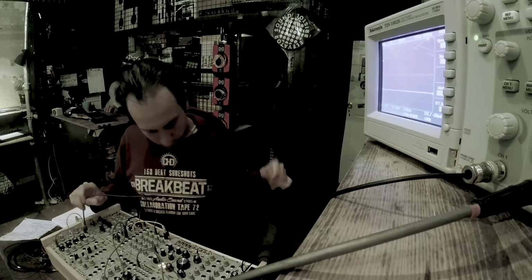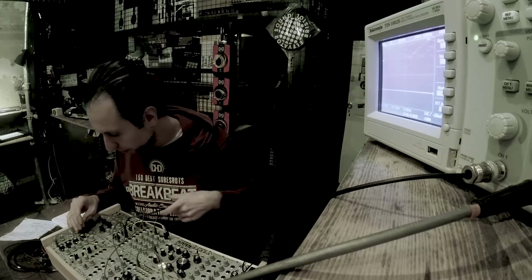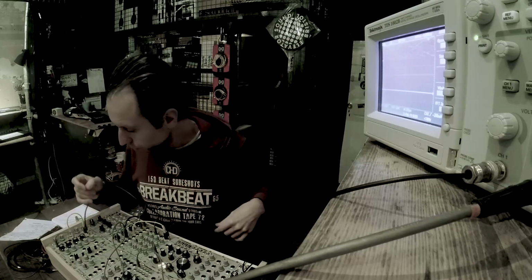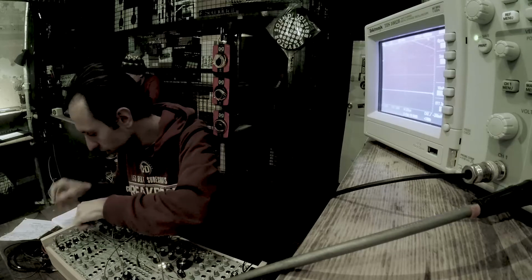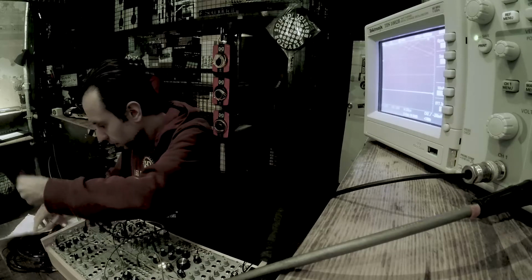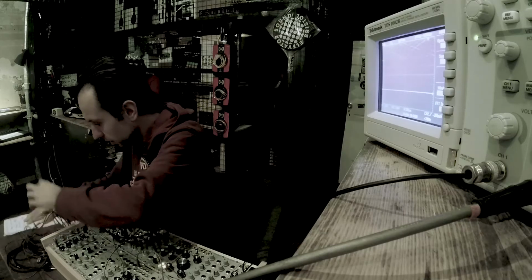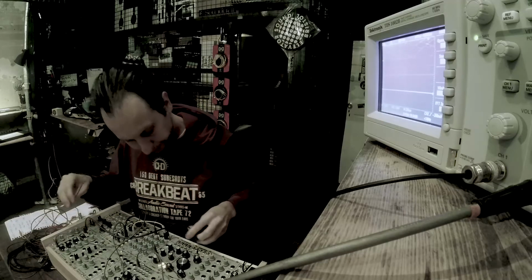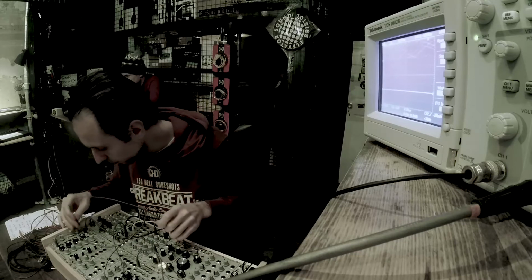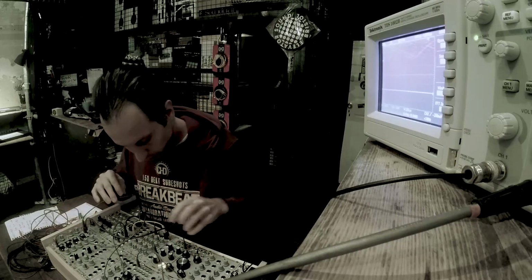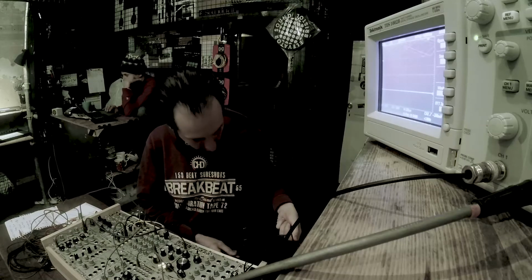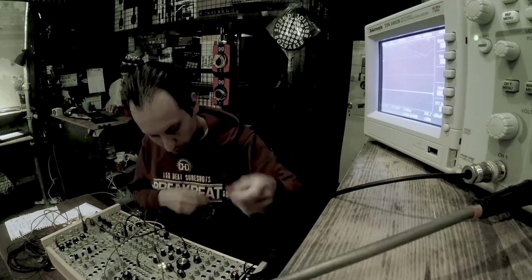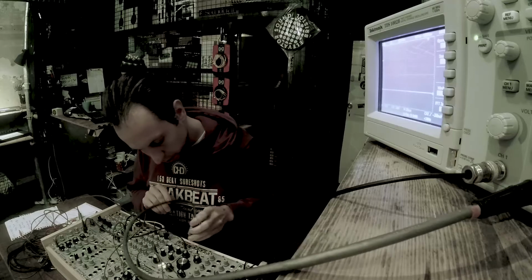This was my output from there, which, oh yes, I had this feedback thing going on, so I'm going to remove that. Okay, and get this into a filter. Then the output of that filter is what I wish to hear, or at least see.